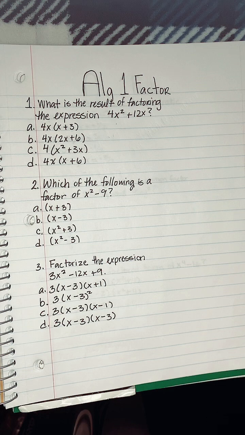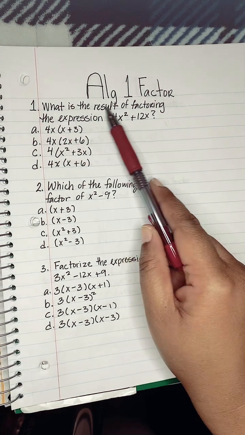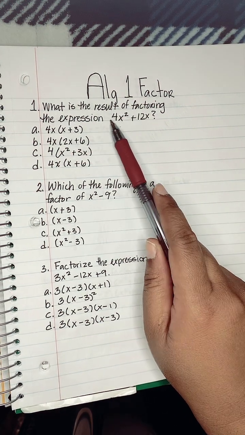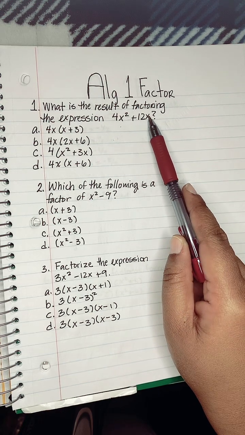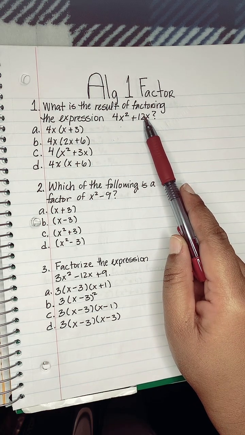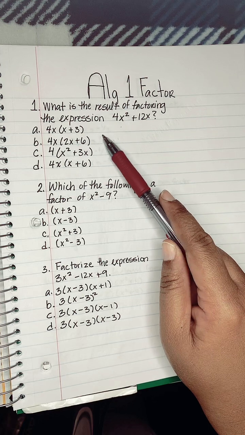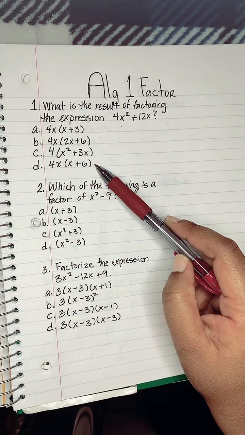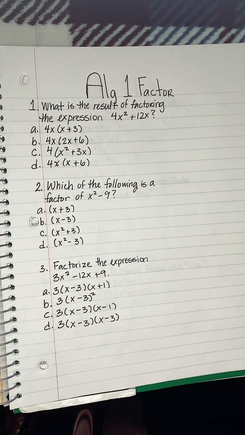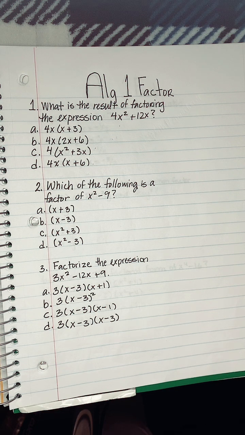So let's start. Number 1, what is the result of factoring the expression 4x squared plus 12x? Is it A, B, C, or D? What do you guys say? Okay, I see A. Ooh, we're getting a whole bunch of A's. Okay, I see 1 C.